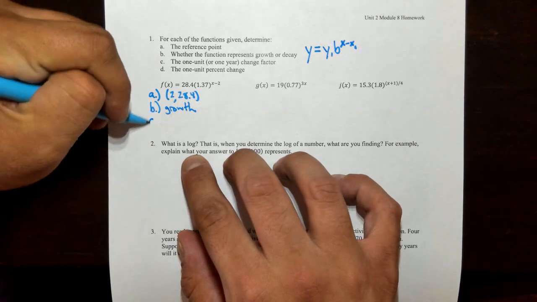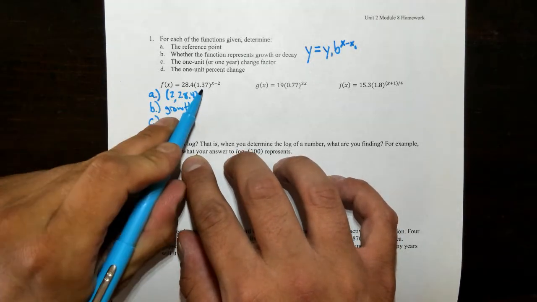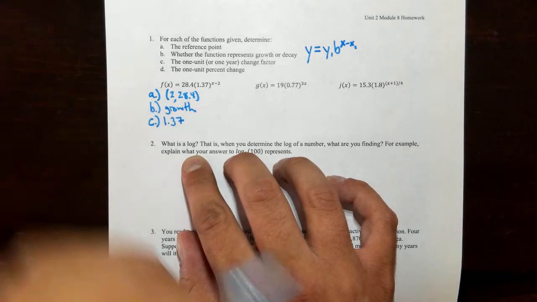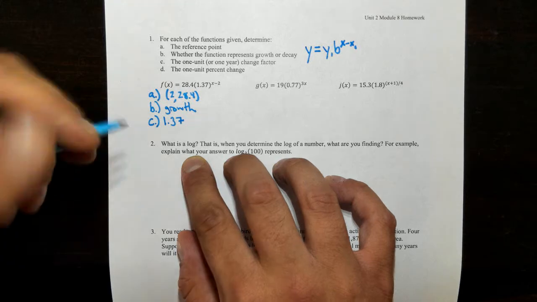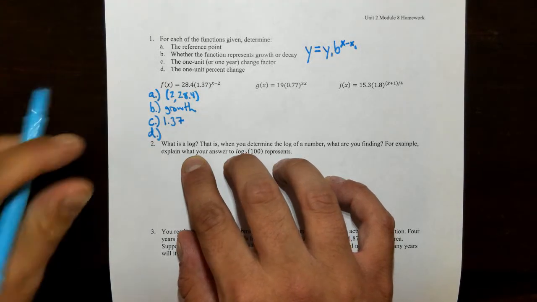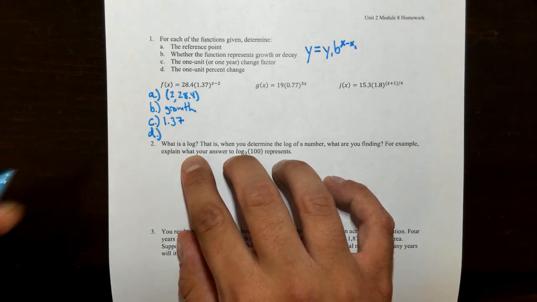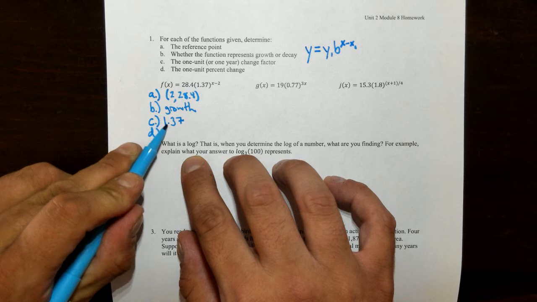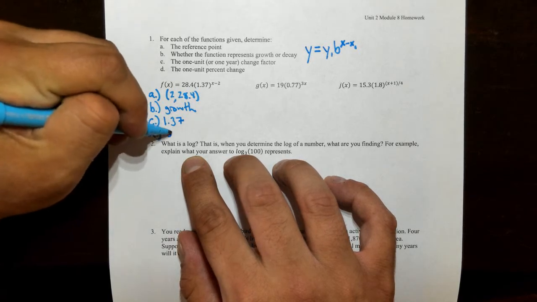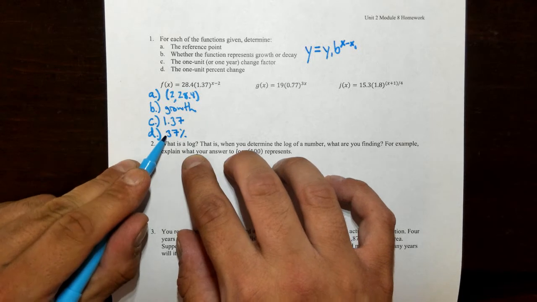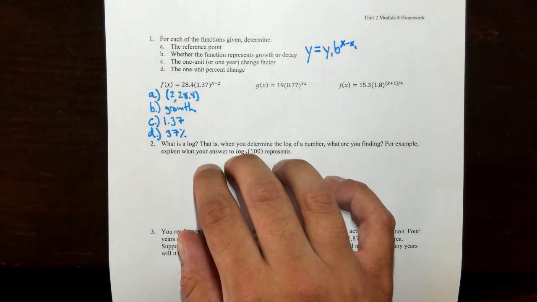C, our 1 unit or 1 year change factor, that's this value in here, and that's going to be 1.37. And then our 1 unit percent change, remember that's just how much it's changing percentage-wise. So we're going to take off this 1 here, and this is going to be 37%. So take off the 1, convert it from a decimal to a percentage, and there we have it.